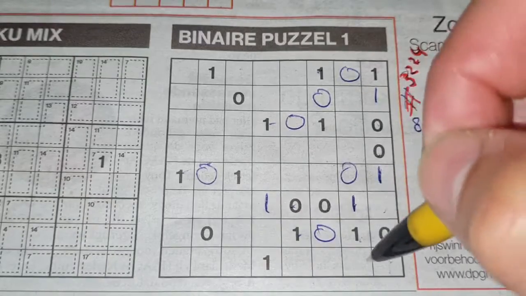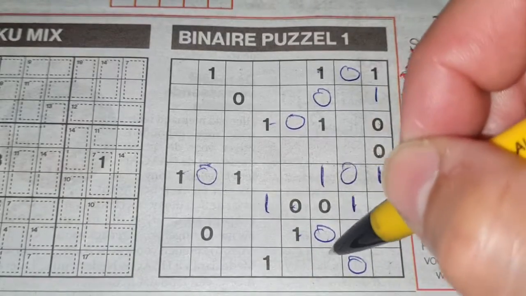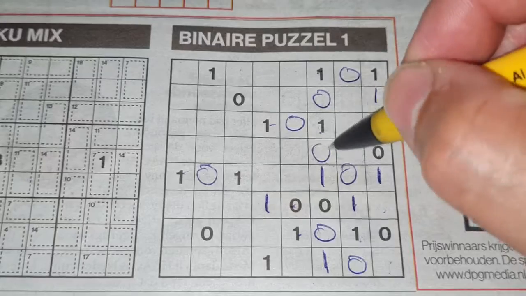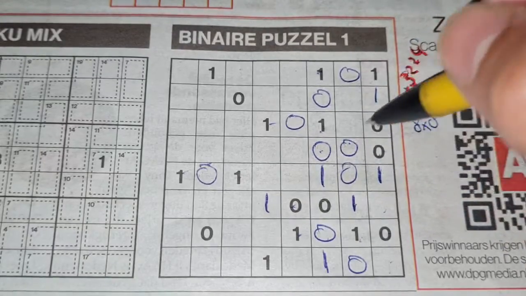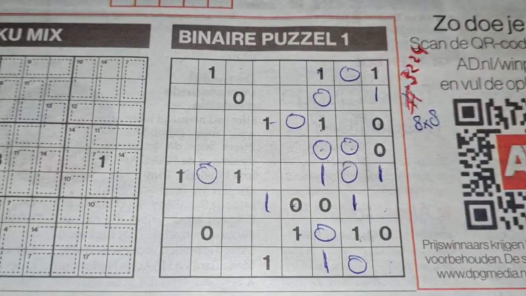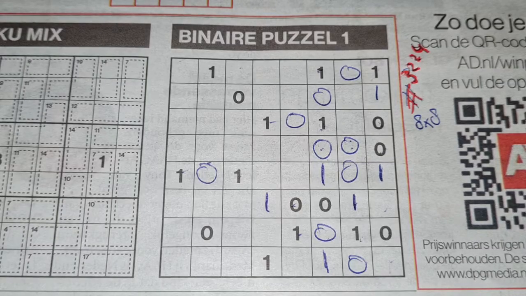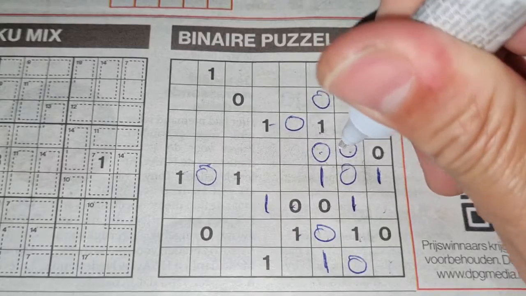Double one here, no, there, no. Double O here, one, there, one. Between two ones comes an O. Between two O's comes an O. Oh, correction. It's a 1, of course. Between two O's comes an 1.